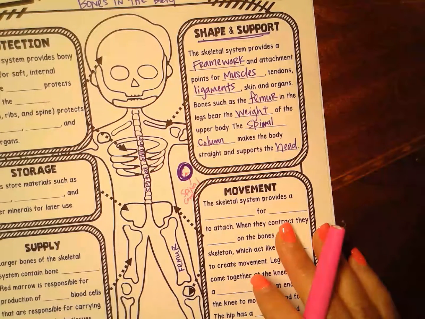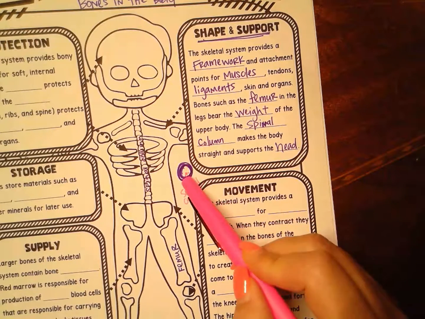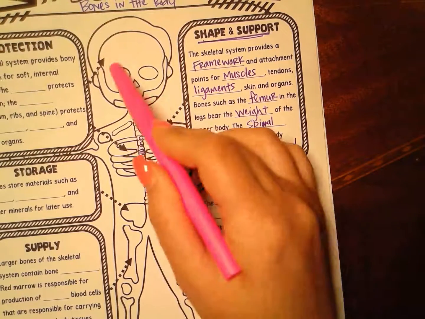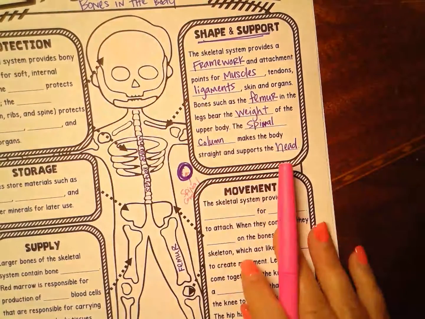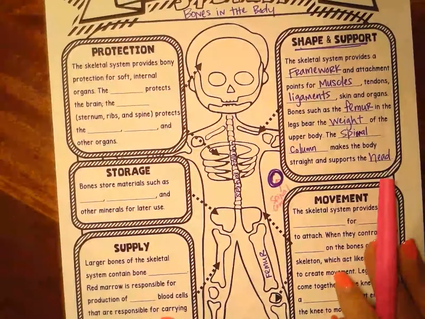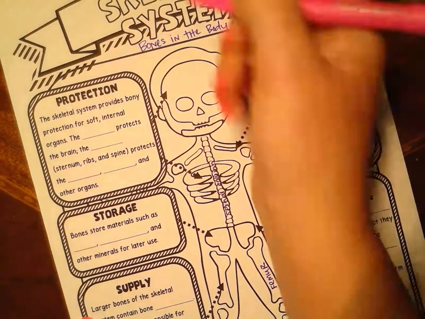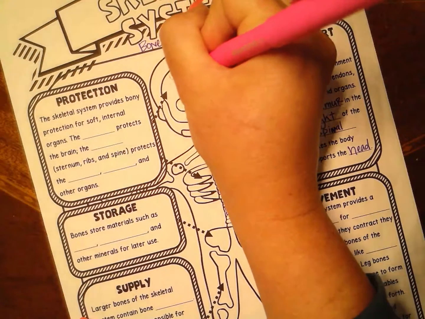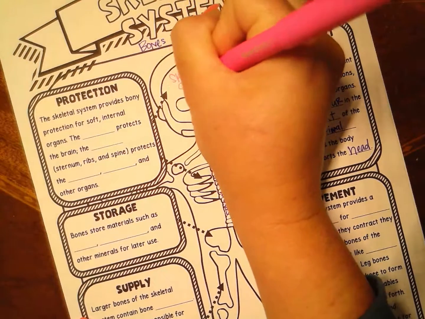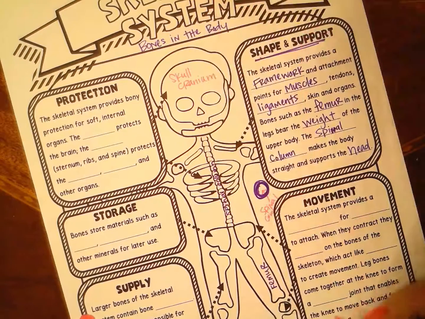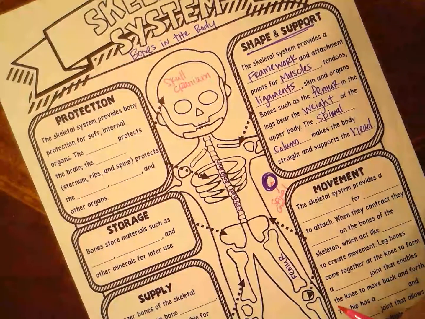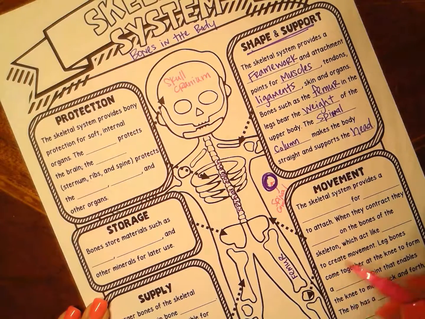This is a very important part of our skeletal system, okay? All right, so our spinal cord supports our head. Our head, what is our head going to do? So let's talk about what our skull does. This is the large bone that we know as the skull or the cranium. Okay, and the skeletal system provides lots of protection for soft internal organs.